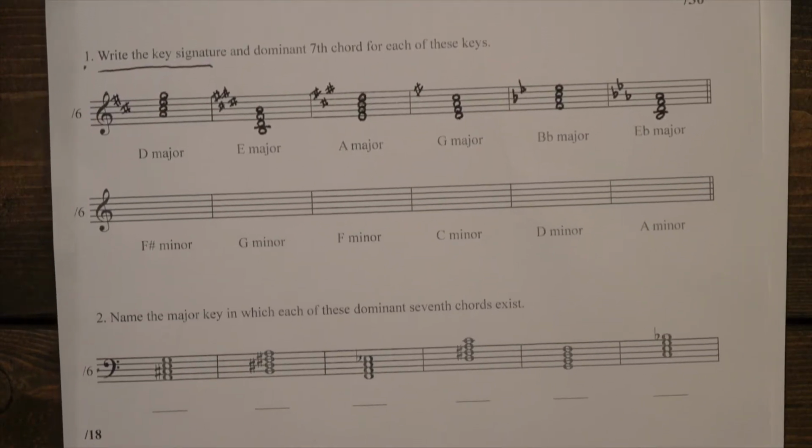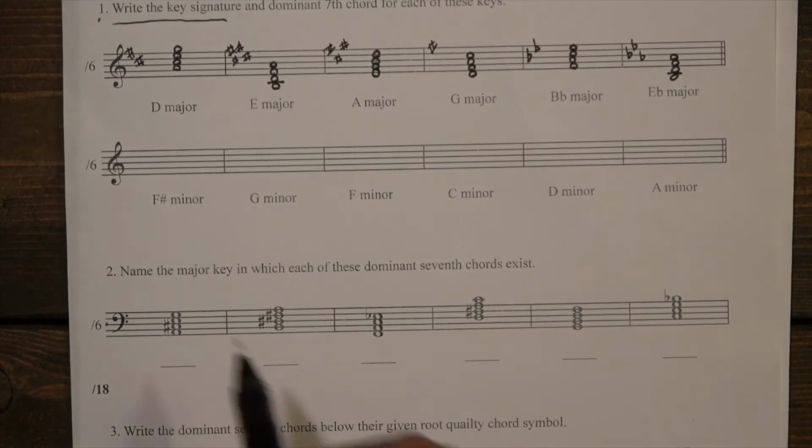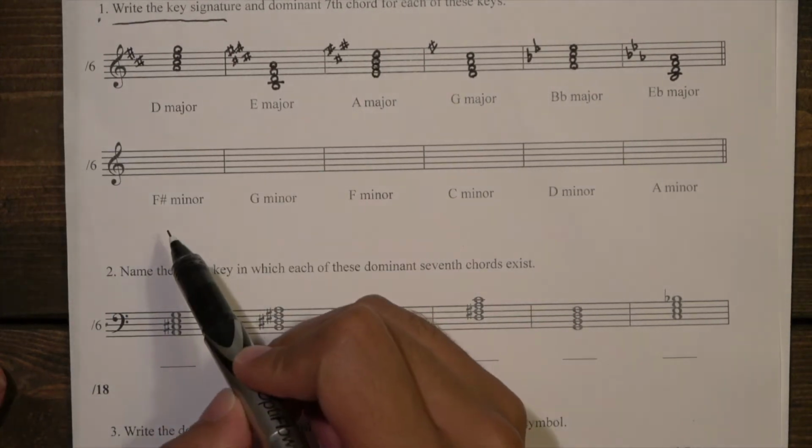Now we have minor keys. Still using a key signature.